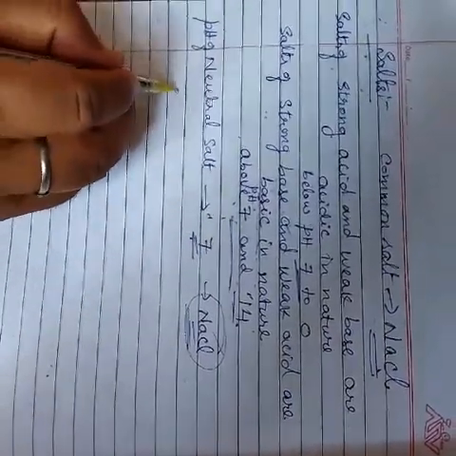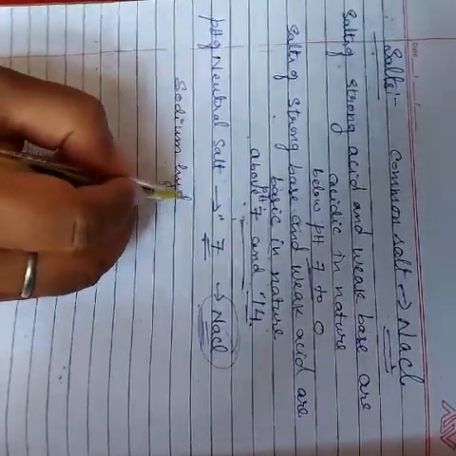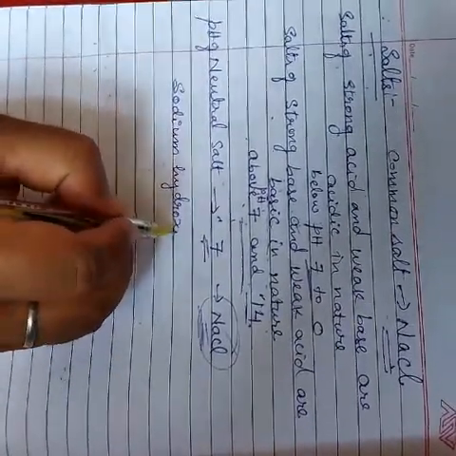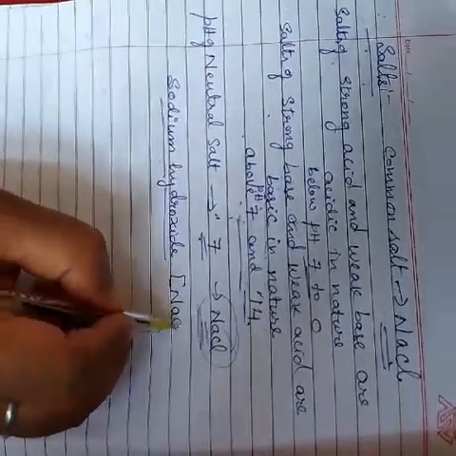Sodium hydroxide. How do we prepare this sodium hydroxide, that is NaOH?